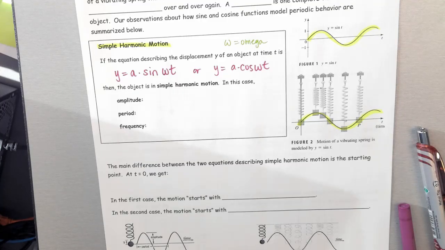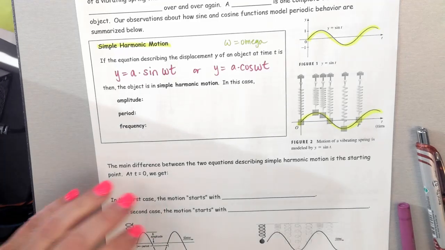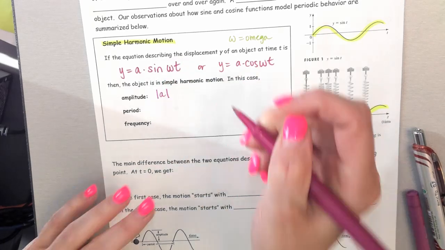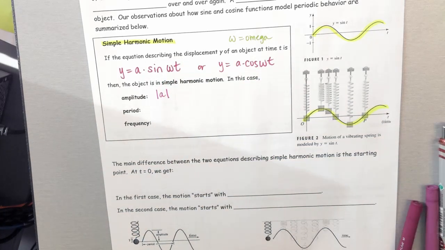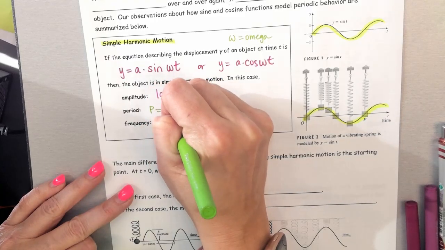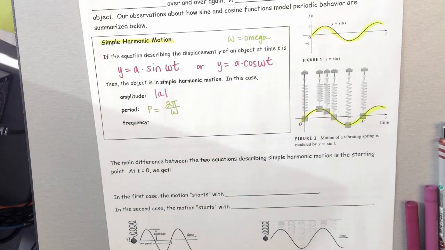It's just now we have omega instead of the value of k. And instead of the input being x, it's going to be t, because we're going to be looking at what happens over time. All right, and then in this case, your amplitude is going to be the absolute value of a. The period, instead of 2 pi over k, is going to be 2 pi over omega.